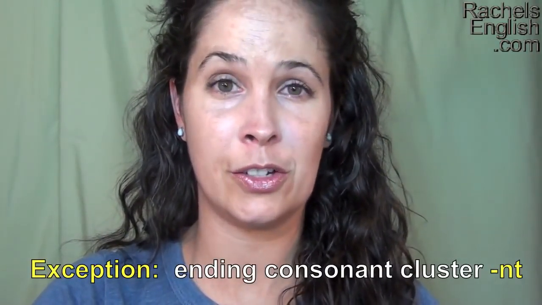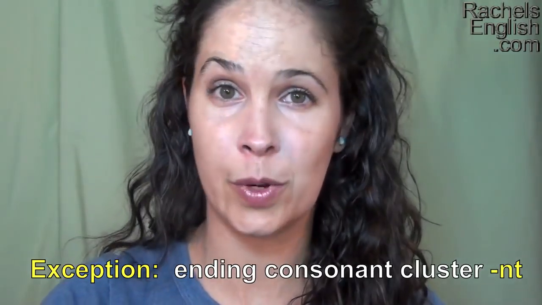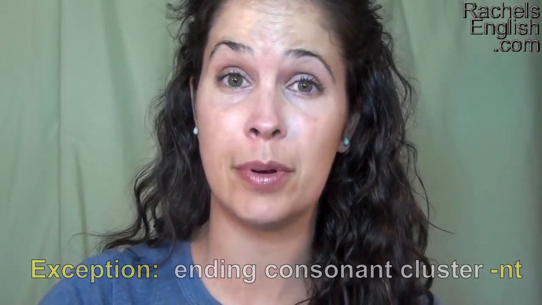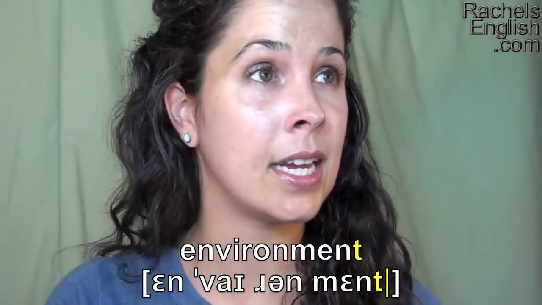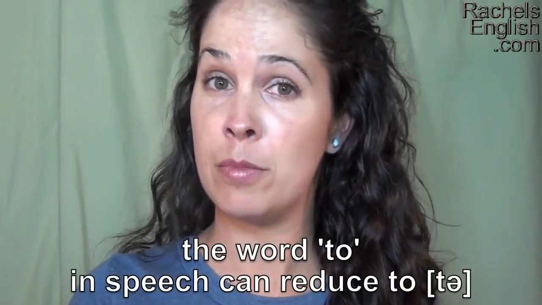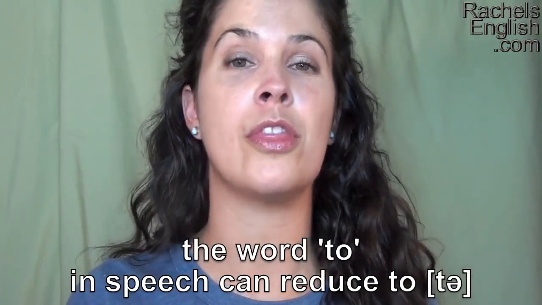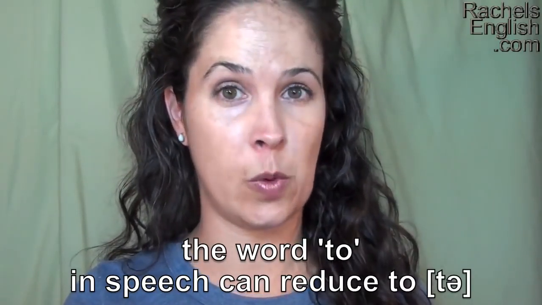When this consonant cluster comes at the end of a word or a syllable, the T is pronounced not as a real T, but actually as a stop. For example, environment, environment. T. You don't generally release that in conversation. There is one other possible exception I thought of, and that is when someone is speaking really fast and reduces something. For example, the word to. It can be reduced to the word T with the schwa sound, as many reduced words and syllables take on the schwa sound.